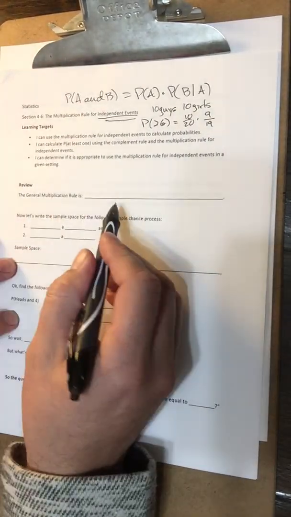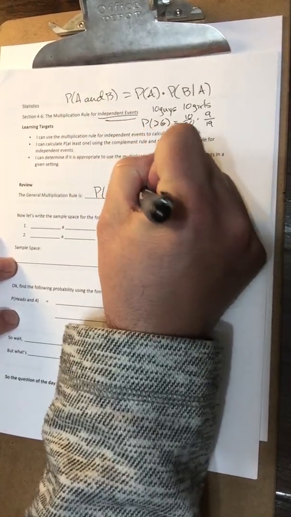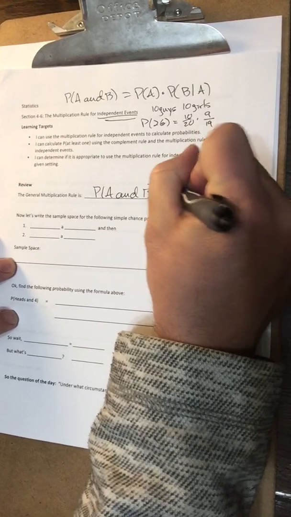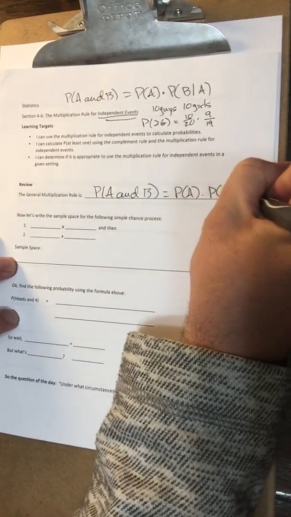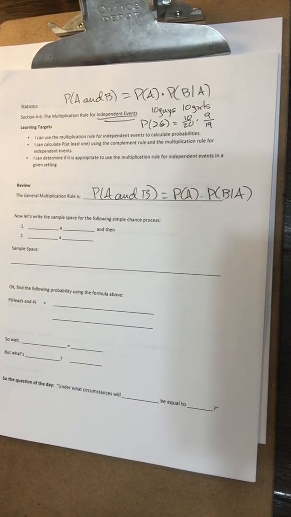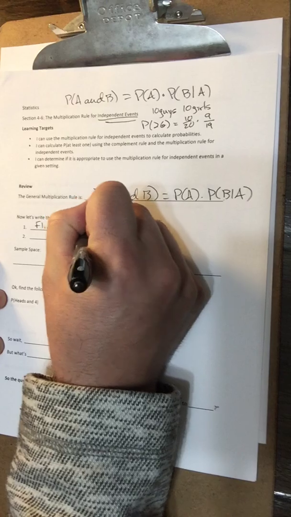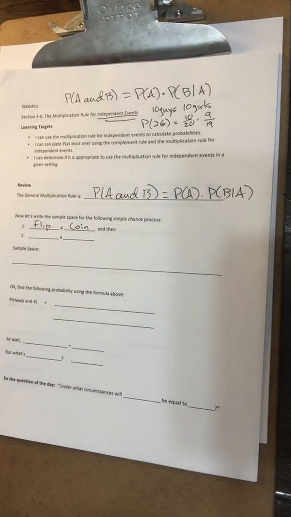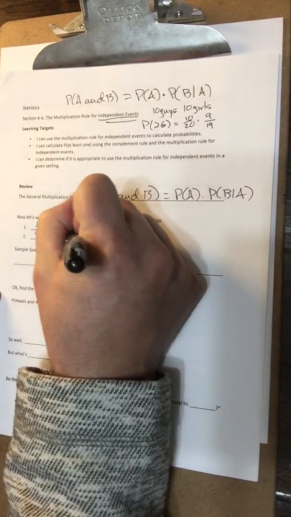So the general multiplication rule is, just wrote it at the top of the page there, probability of A and B is equal to the probability of A times the probability of B given A. Okay, so let's write out the sample space for the following simple, stupid chance process. First thing we're going to do on our very exciting day is we're going to flip a coin. And if that's not thrilling enough, then we're going to roll a die. Big day, guys. Big day.